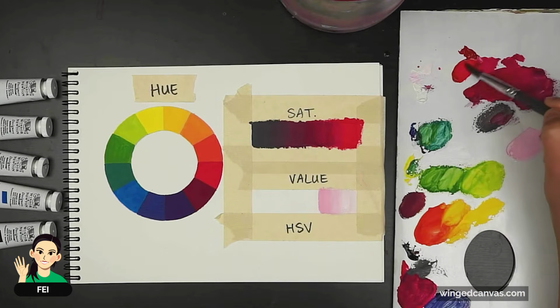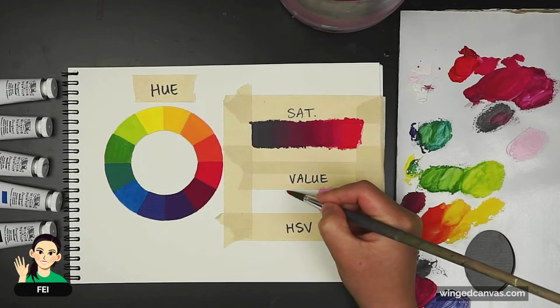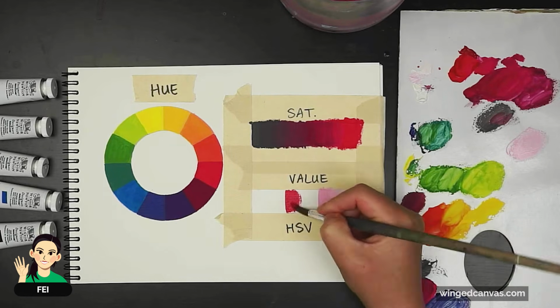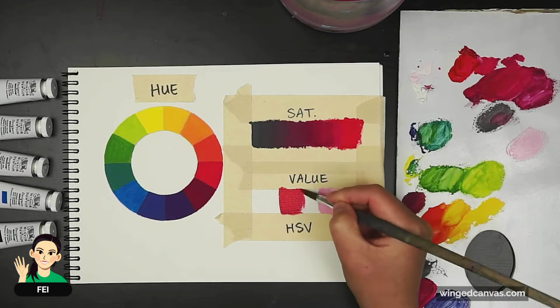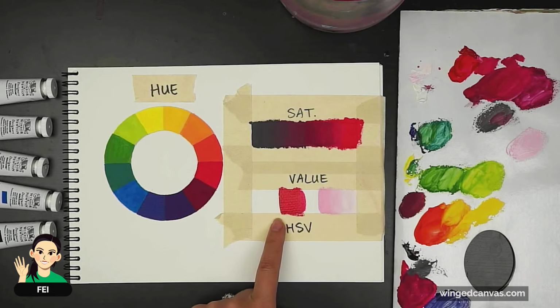So now I'm going to take the pure red and I'm going to put it over here. So now I want to blend the pure red into that white, so it's a nice and even amount of steps.